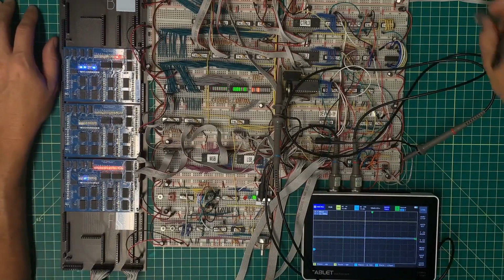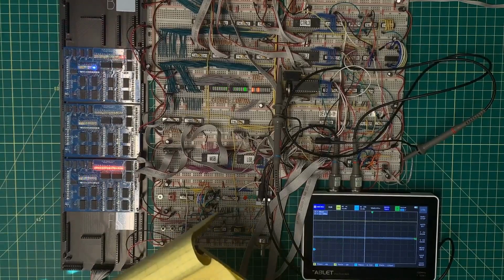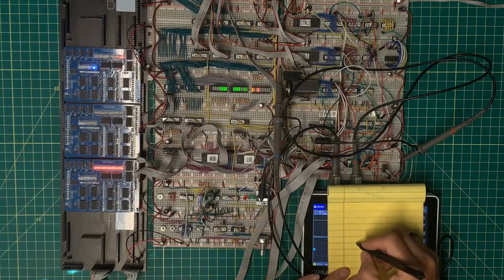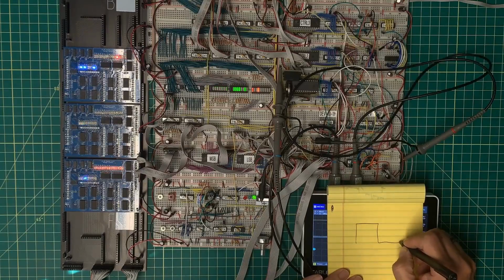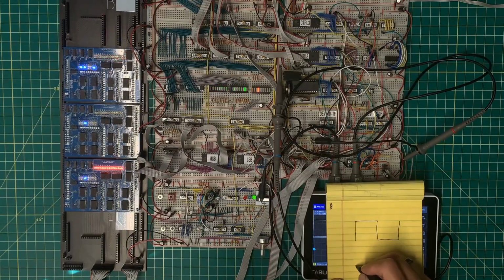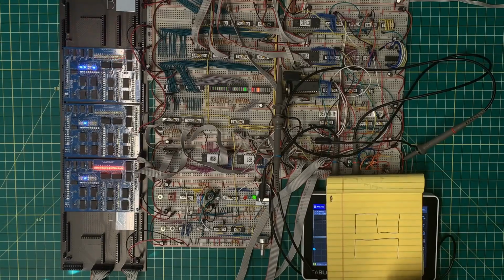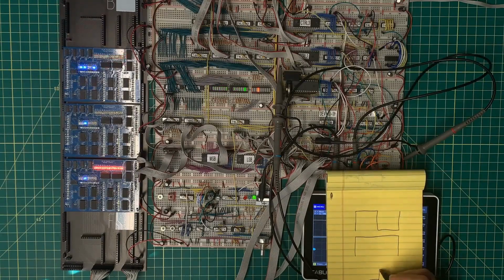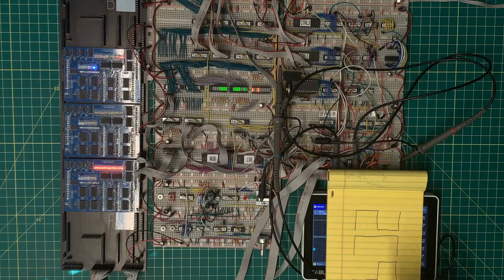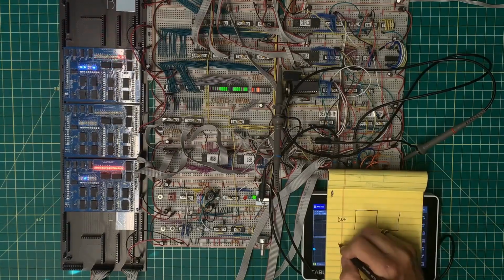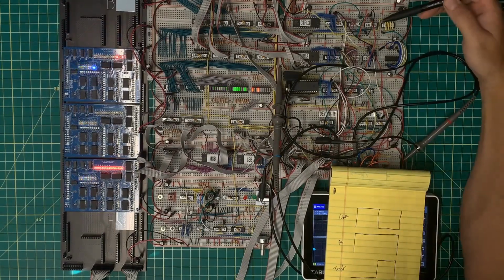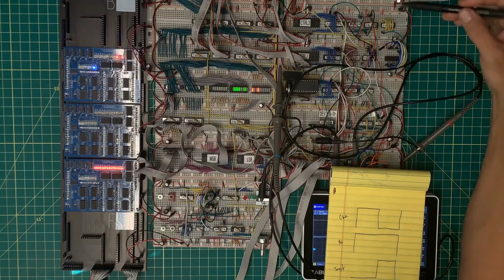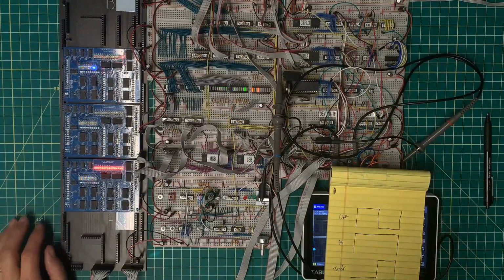I believe that's incorrect. So my clock looks like this, and my signal looks like this, and the result needs to look like that. So this is my clock, this is my signal, this is my target. That is NANDed with the clock delayed, and I believe that needs to be ANDed with the inverted clock. I need to get some components out.